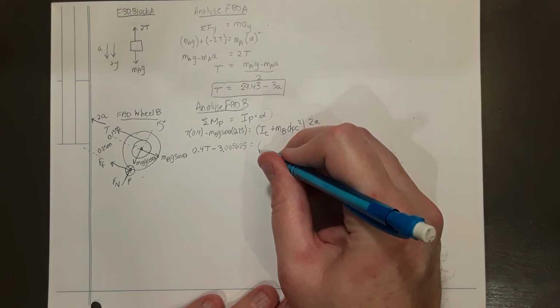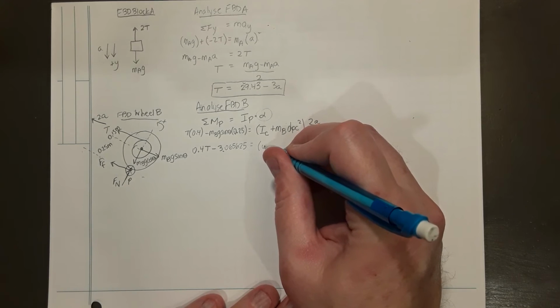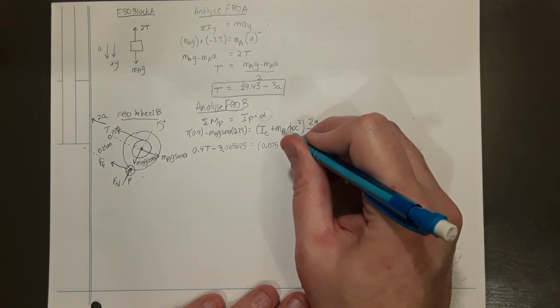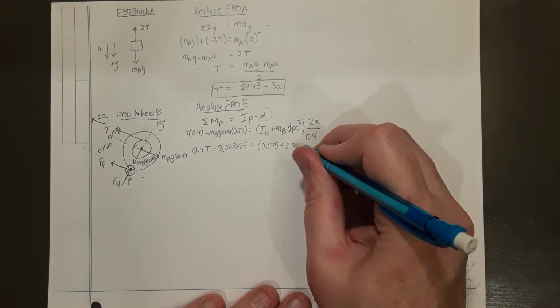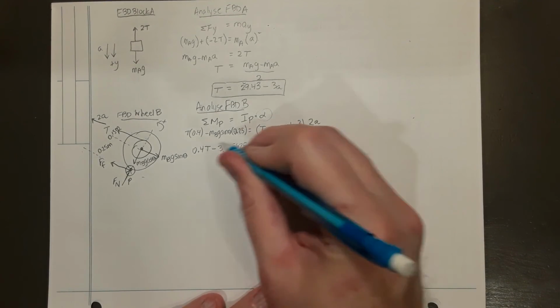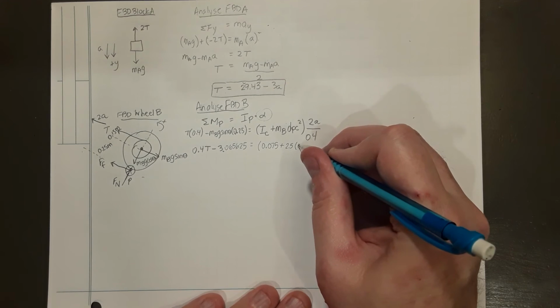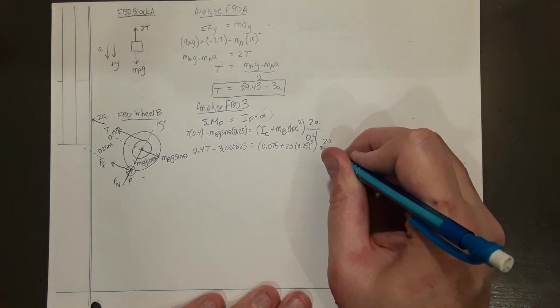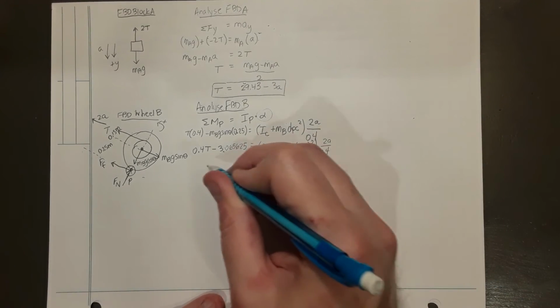That will equal the moment of inertia around the centroid for this object, 0.075, plus mass B, 2.5, times the distance from P to C, 0.25 meters squared, all times 2a over 0.4.